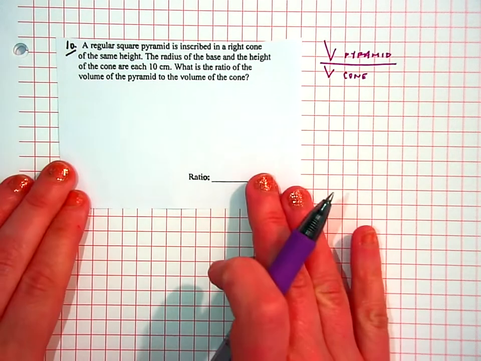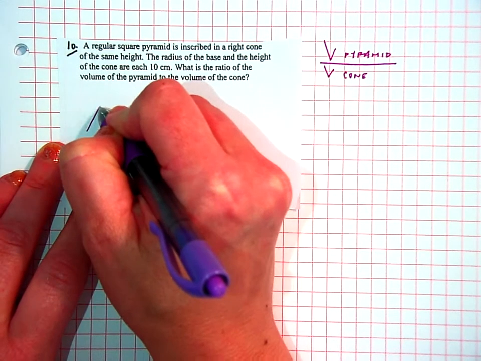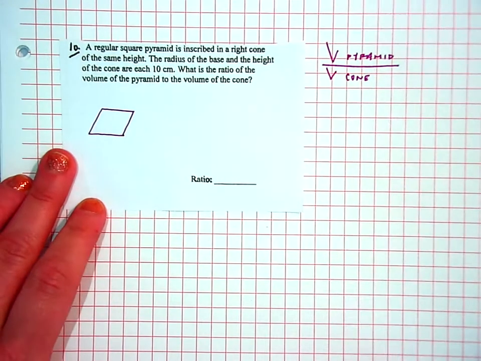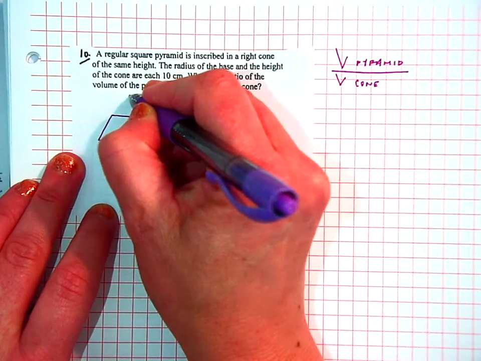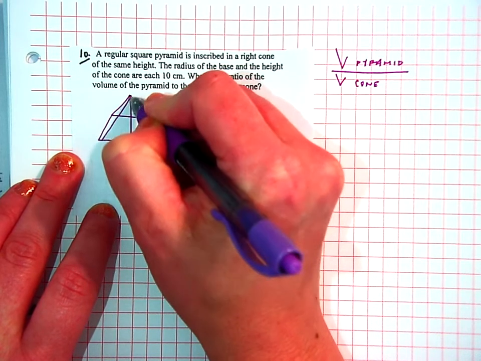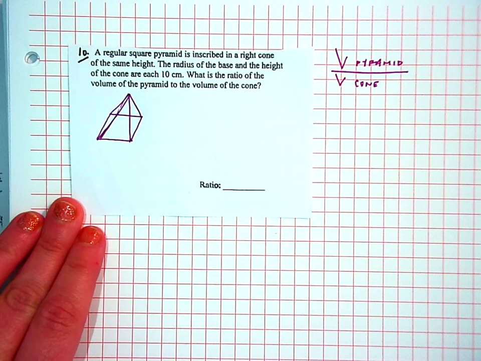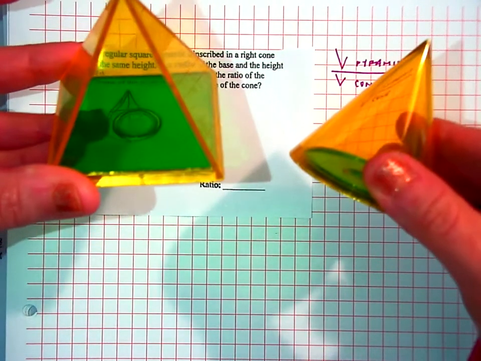So if I want to visualize this, I'm going to start by drawing my pyramid. When I draw a pyramid, I start by giving that square base a little slant, just so I can draw it in 3D a little bit better. So here is my base shape. It's meant to be a square. Right here would be its apex, and I'm going to connect here to draw in all of those lateral edges, just like so. Okay, so there is my pyramid. My regular square pyramid is inscribed inside of a cone.